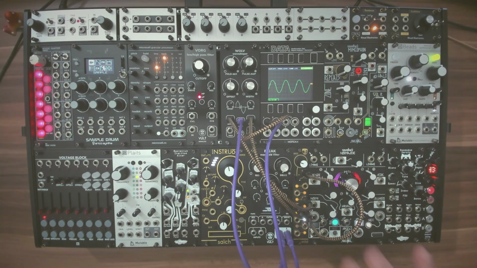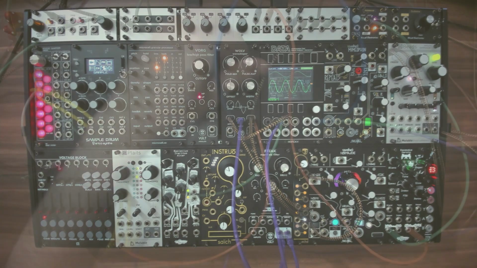We will go quickly through the different features of Wolv and then have a look at some examples, but first, let's listen to some sounds.